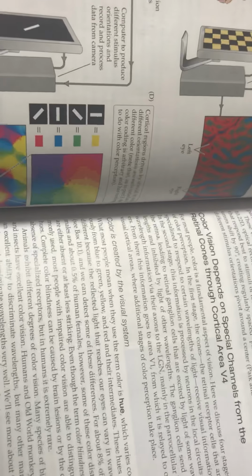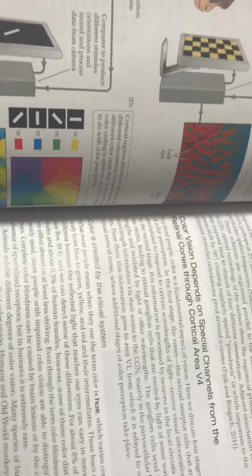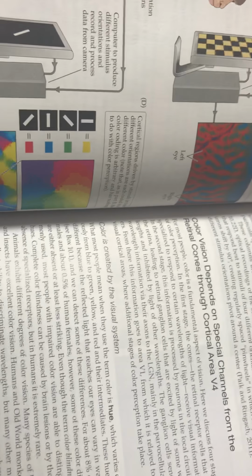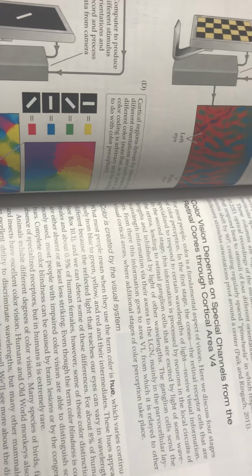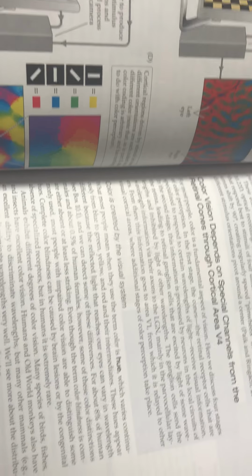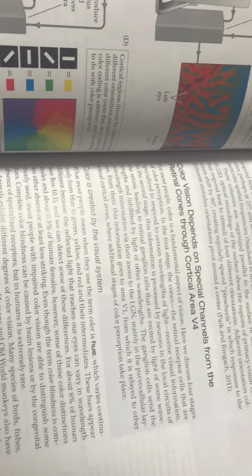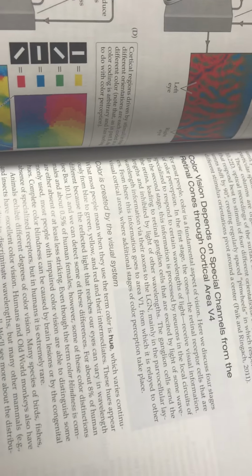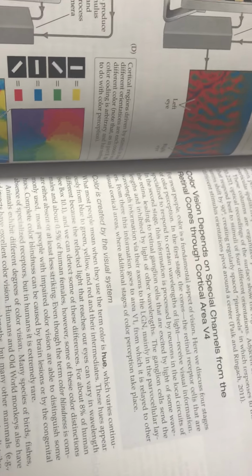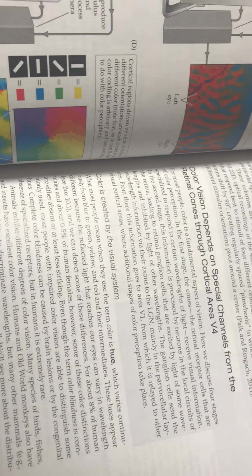The 4 stages of color perception are: the cones receive visual information, the information is processed by neurons in the local circuits of the retina leading to ganglion cells. The ganglion cells send the wavelength information to the LGN, and then the information goes to V1, where it is relayed to other visual cortical areas.